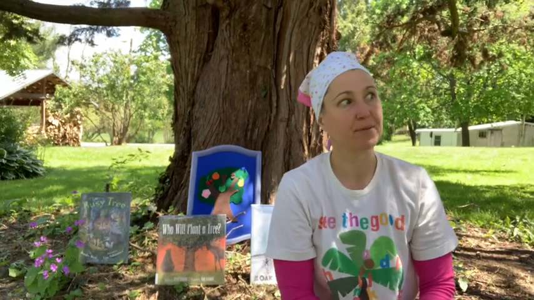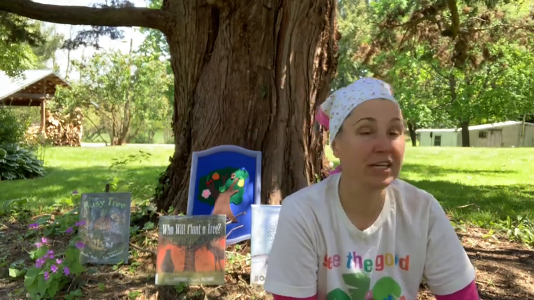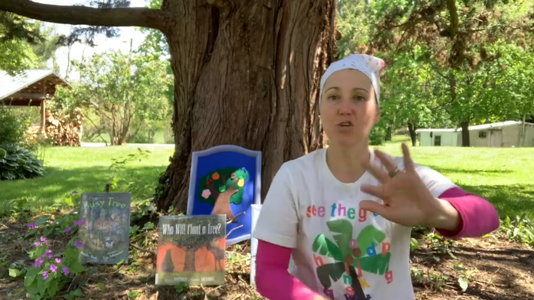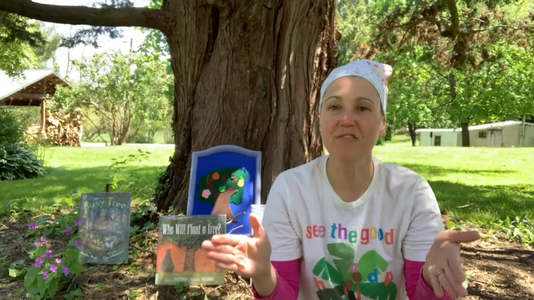Our mouth to taste the fruits of trees. Our ears to listen to the trees, the leaves blowing in the wind, and the animals that live in the trees making noise. And then I can use my fingers to touch and feel the tree.